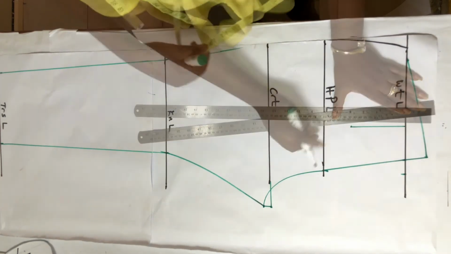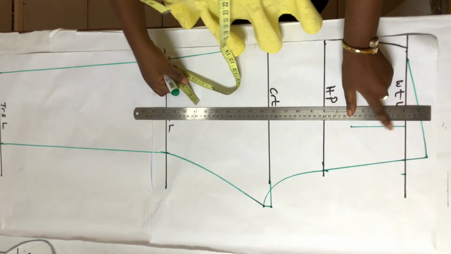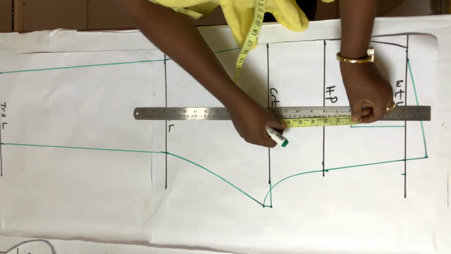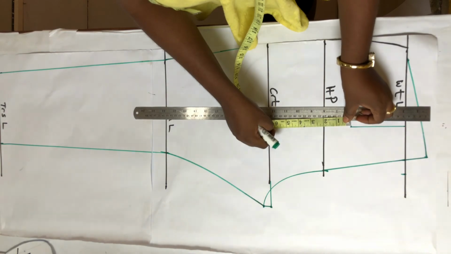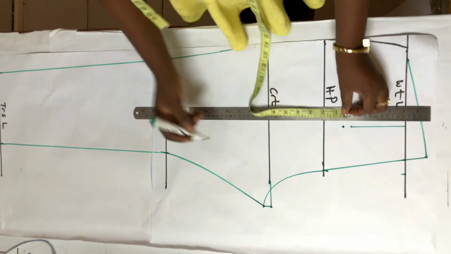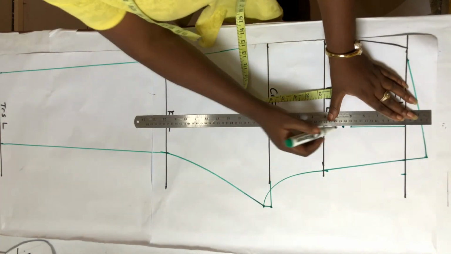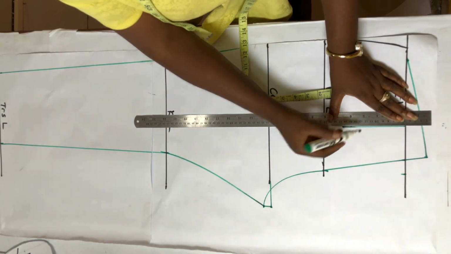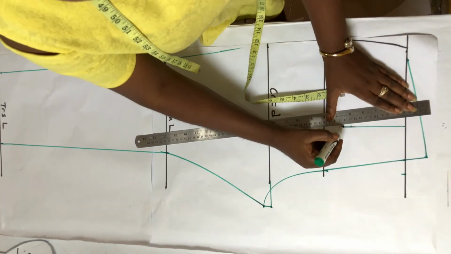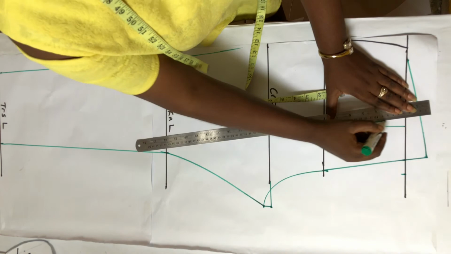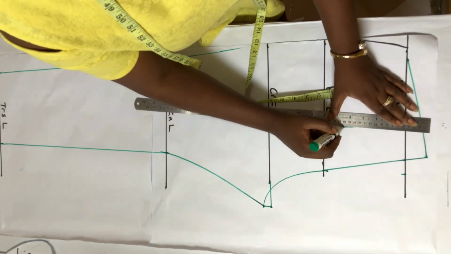I would like to make the dart at the back ½ inch longer than that of the front. That means it will stop 1.5 inches before my hip line.